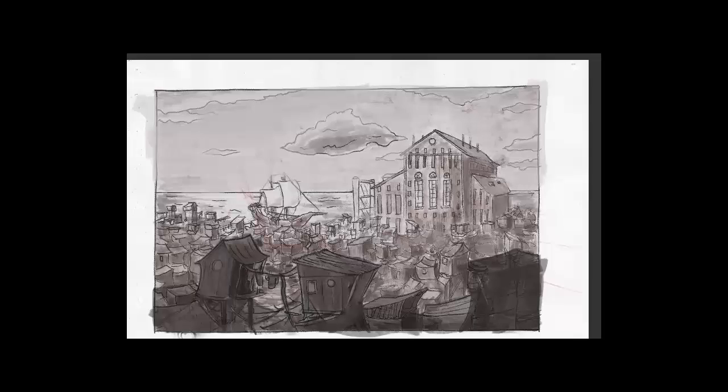Punching my darks up a little bit more in the foreground here, that's all. Okay, let's come back here. Much lighter now back here, right?